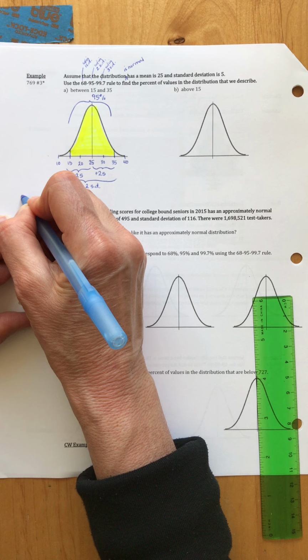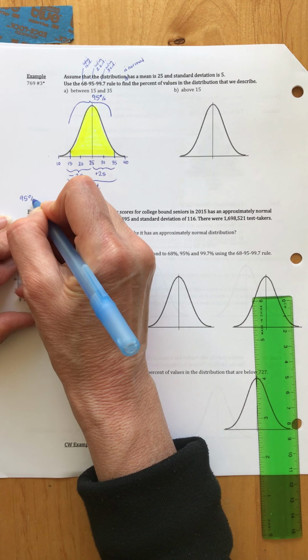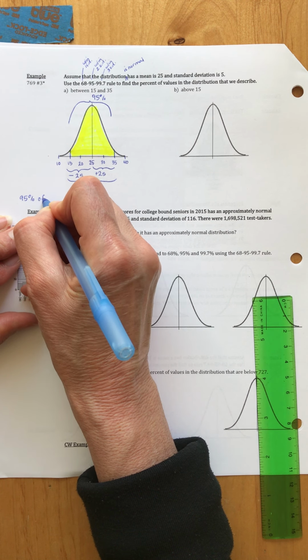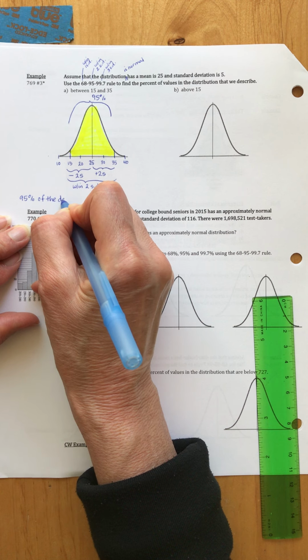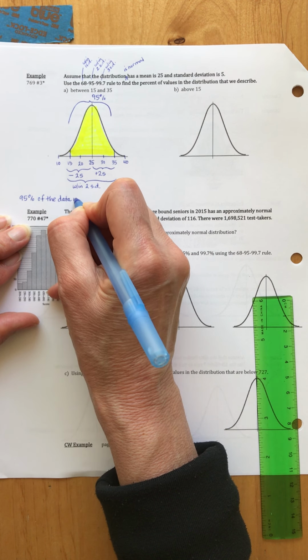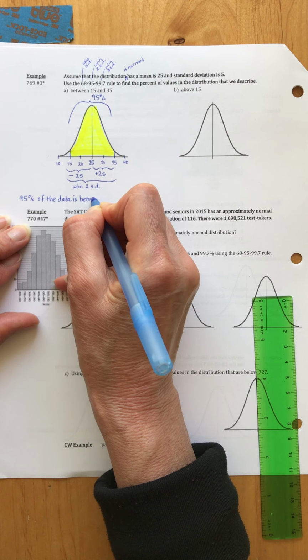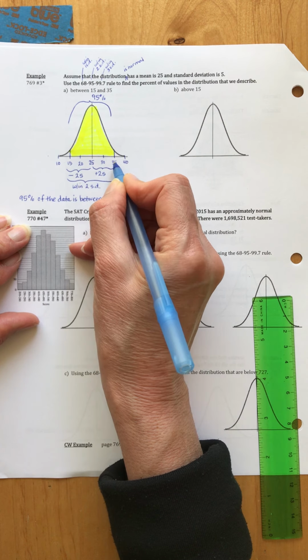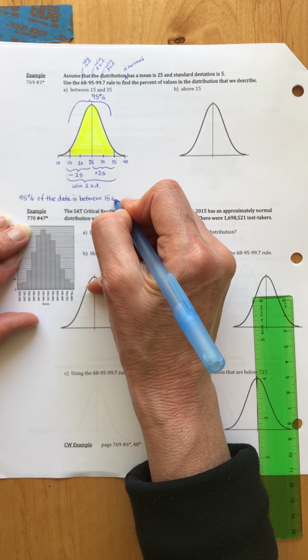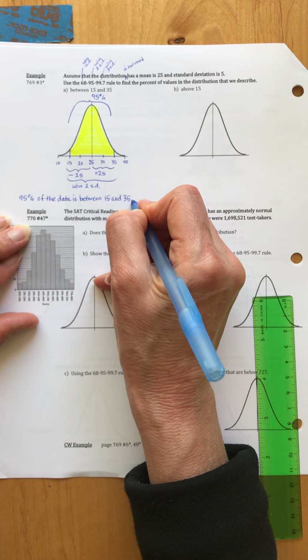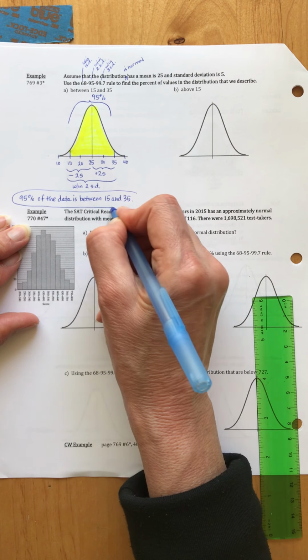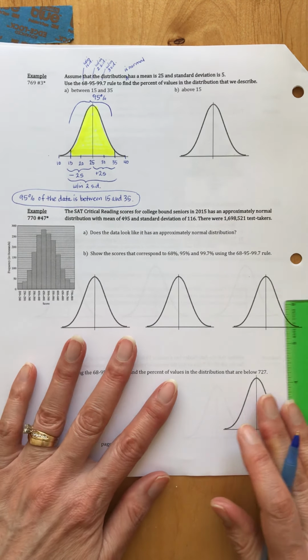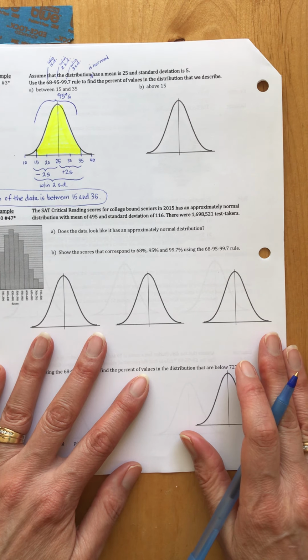So we can go ahead and answer our question. We would say 95% of the data is between what 2 numbers? 15 and 35. And that's what we were supposed to find. Okay? All right, on to the next problem now.